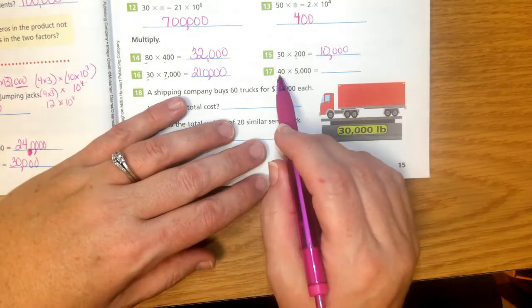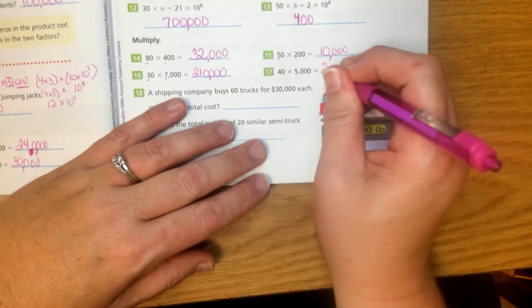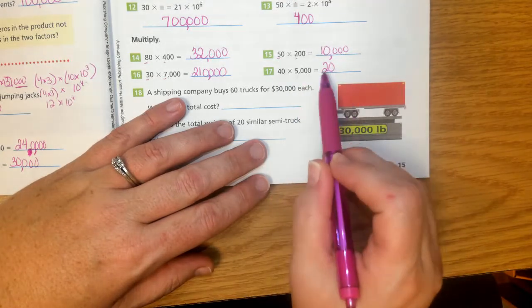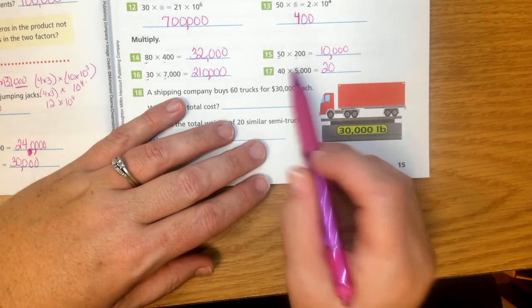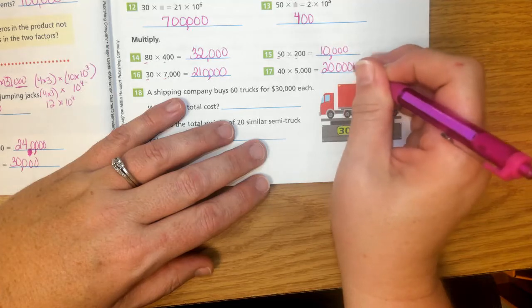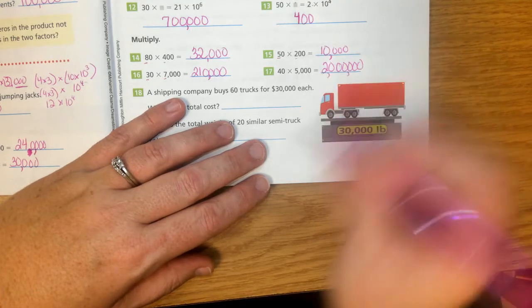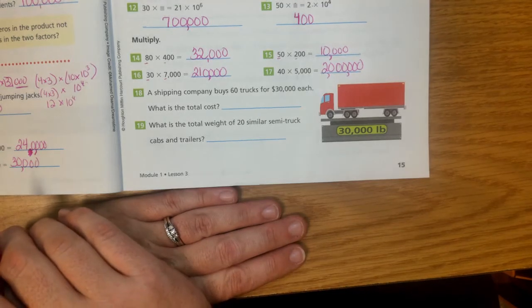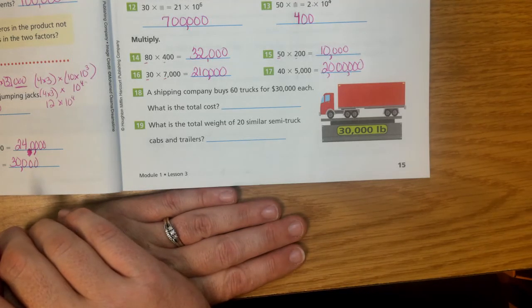Number 17, 4 times 5 is 20. Now remember, don't count this 0. I'm only going to count these to add to it. 1, 2, 3, 4, 5. So I'm going to have 2 million. Oh, I'm sorry.